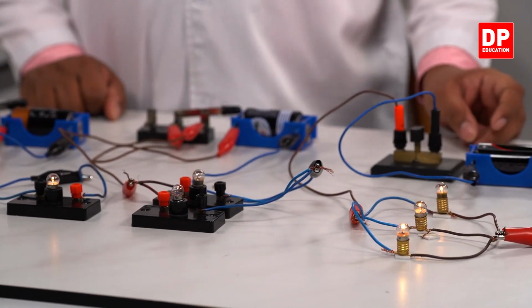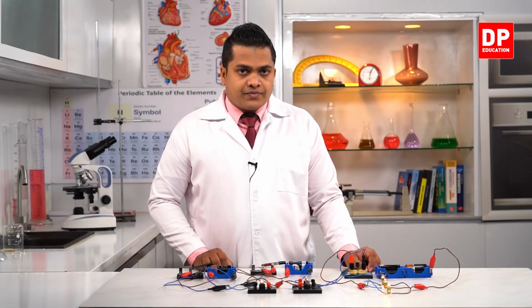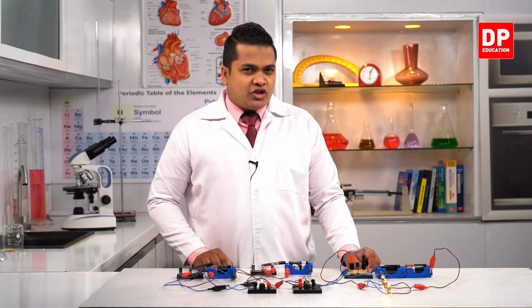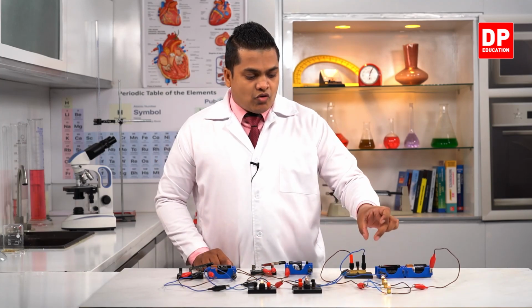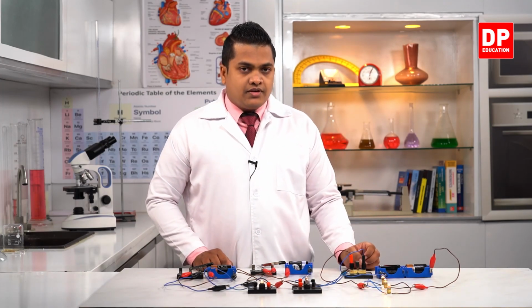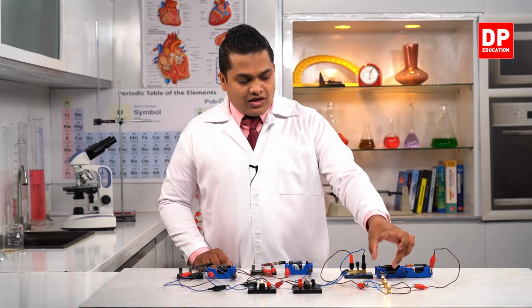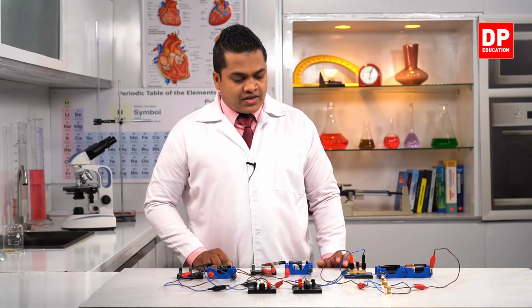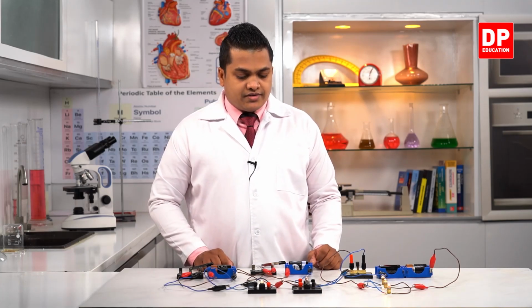So here we can say that when you are connecting these in a parallel connection, there is no division in the voltage like in the earlier case. The voltage is supplied directly to all of these bulbs at a similar rate. That's why they are showing equal amounts of brightness. Here also the same. They are showing an equal amount of brightness, right?